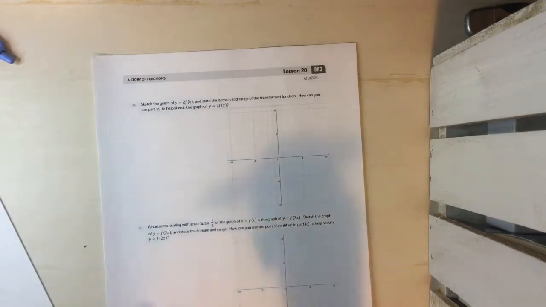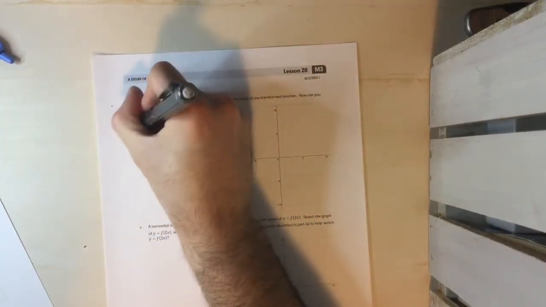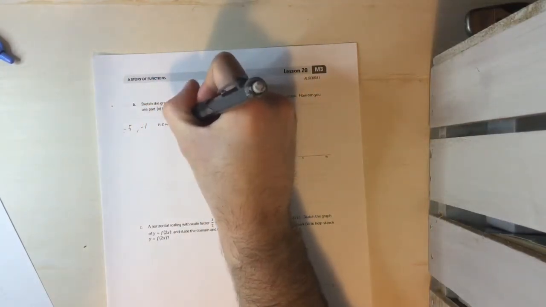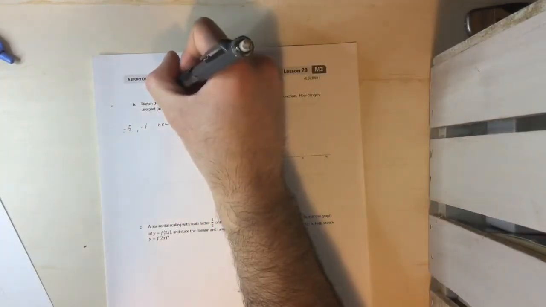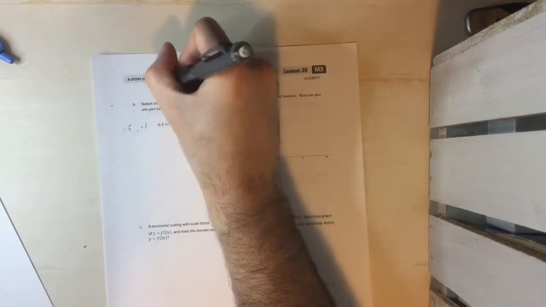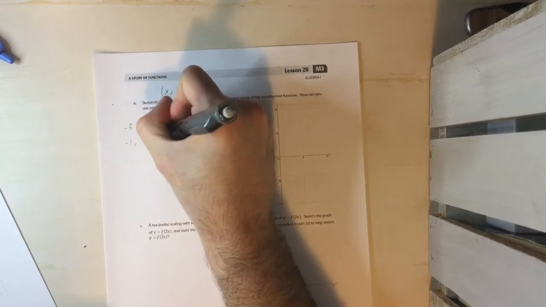So if we originally had -5, -1, our new point is going to be -5, -2, because we multiplied this one by 2. We could also think of it as x comma 2y, since we're multiplying by 2 on that side. The next one, our other point was -1, 1.